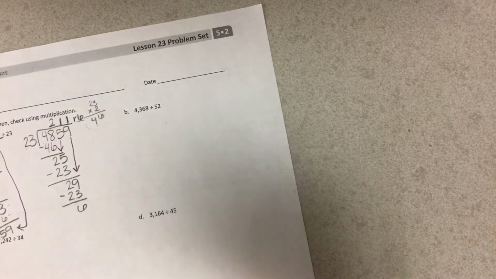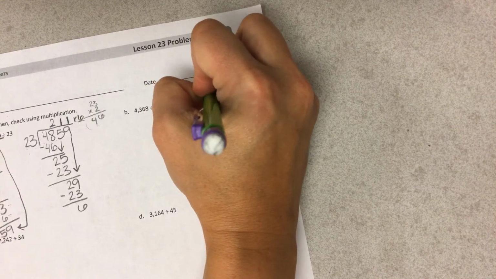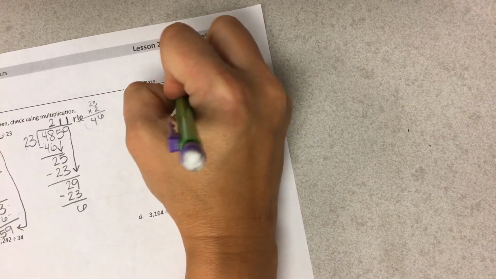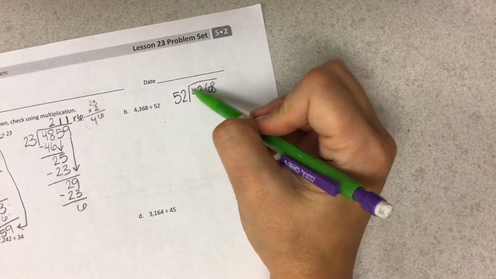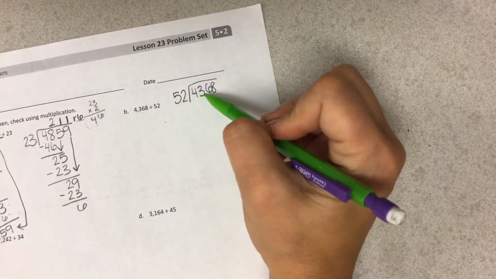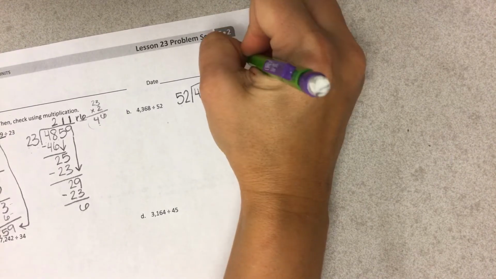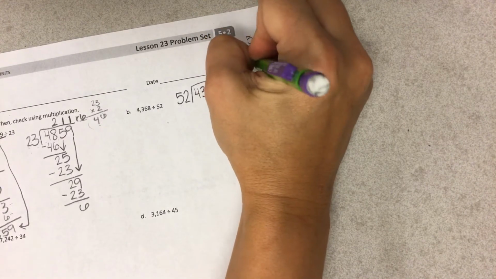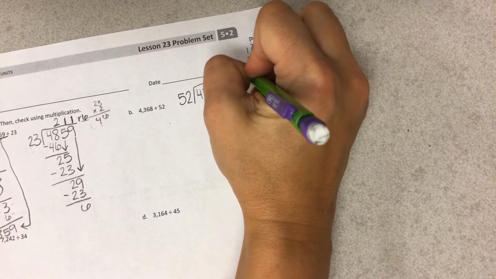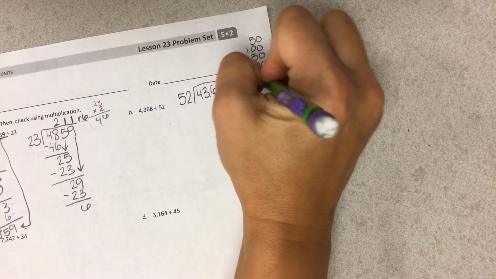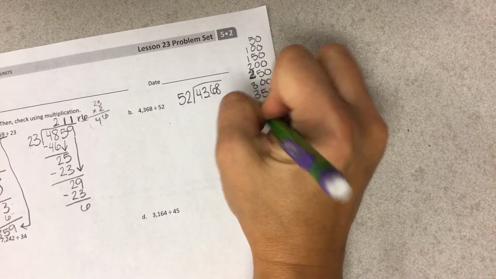So we're going to go ahead and come over to letter B. I'm going to do 4,368, and I'm going to divide it by 52. Okay, well, here's the deal, guys. I already know, first of all, that 52 is not going to go into 43. So when I'm counting by 50s: 100, 150, 200, 250, 300, 350, 400, 450.